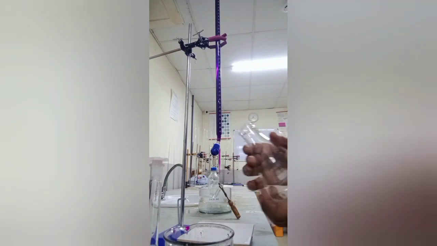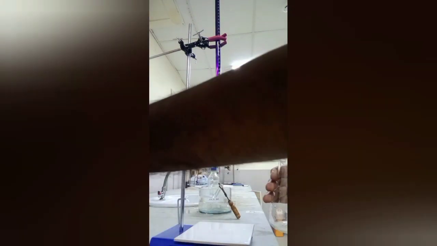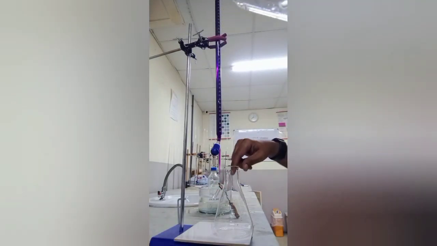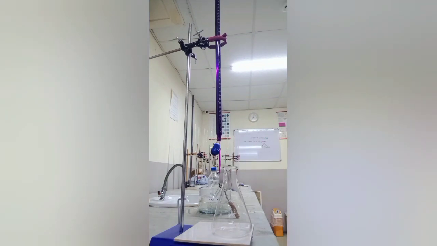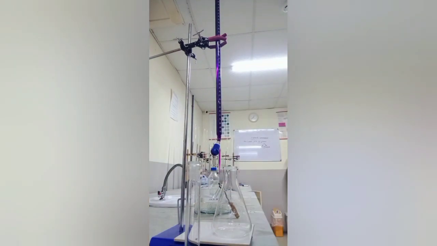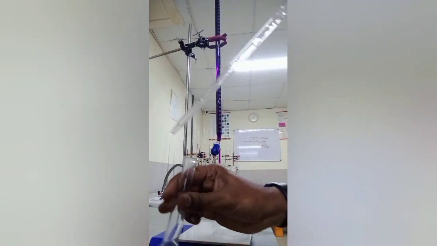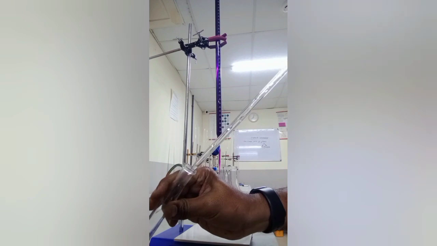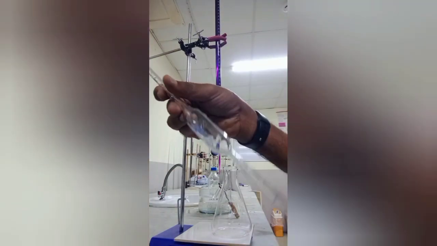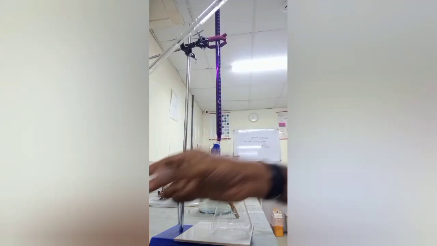In the conical flask, this is the conical flask, we want to take the ferrous ammonium sulfate solution that we prepared. The pipette also you want to wash. Just take a little amount of solution in the pipette, then tilt it like this, and put it in the sink and wash it.